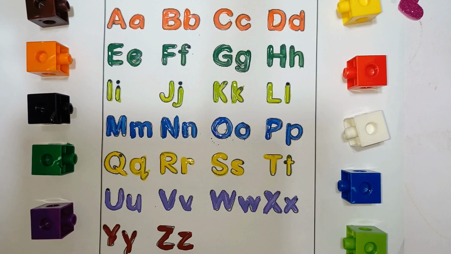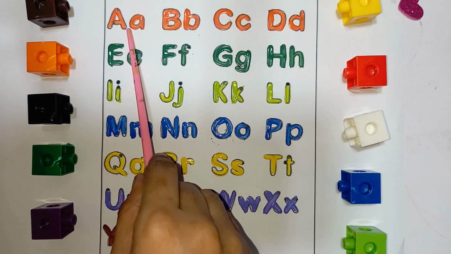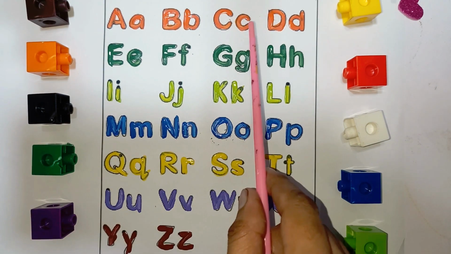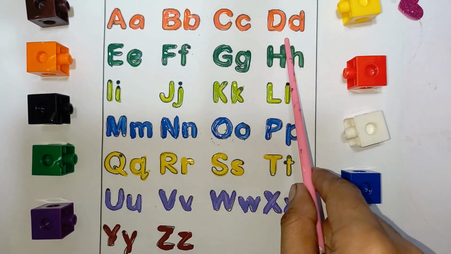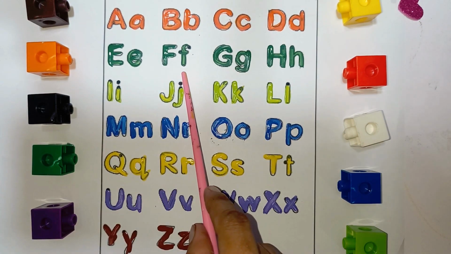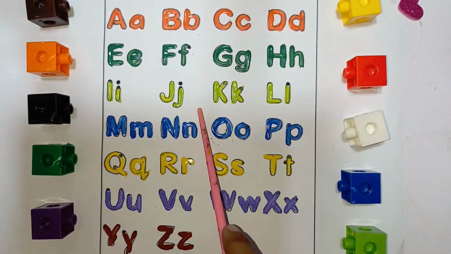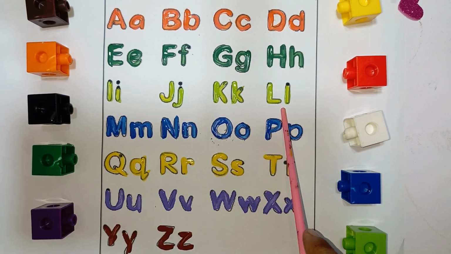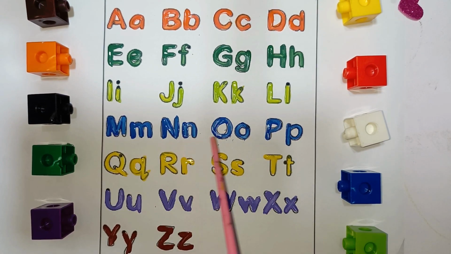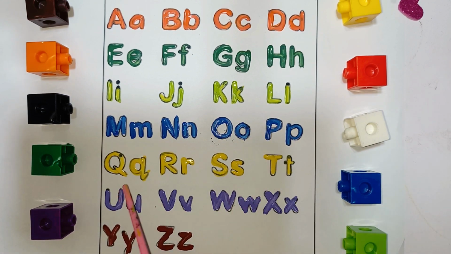Now repeat the alphabet A to Z. A, A. B, B. C, C. D, D. E, E. F, F. G, G. H, H. I, I. J, J. K, K. L, L. M, M. N, N. O, O. P, P. Q, Q. R, R. S, S. T, T. U, U. V, V. W, W. X, X. Y, Y. Z, Z. Now repeat it Z to A.